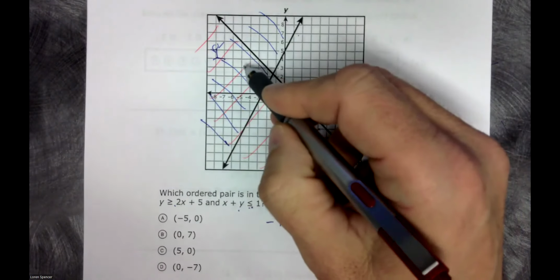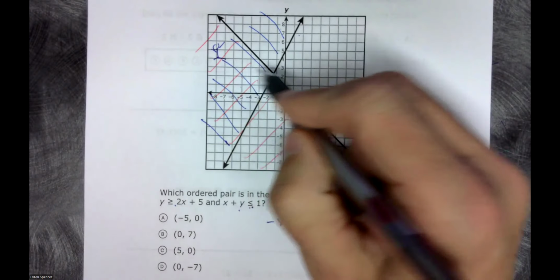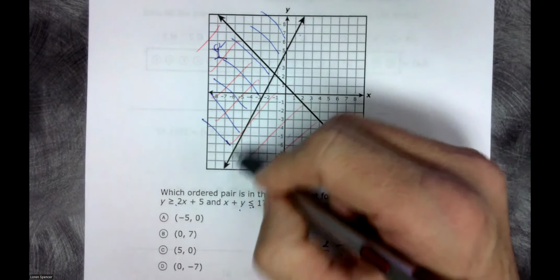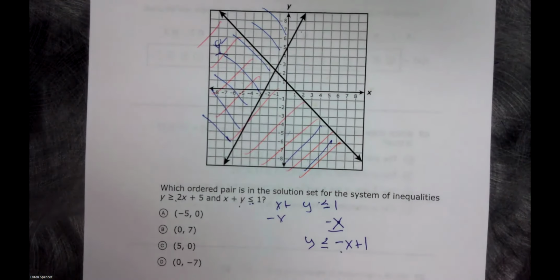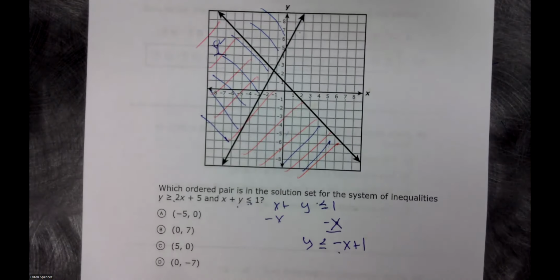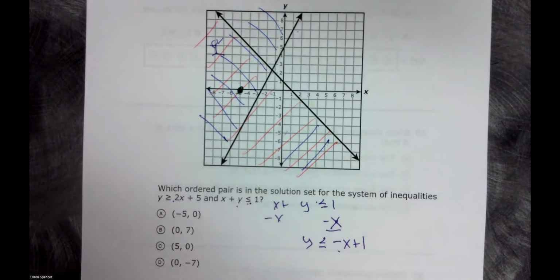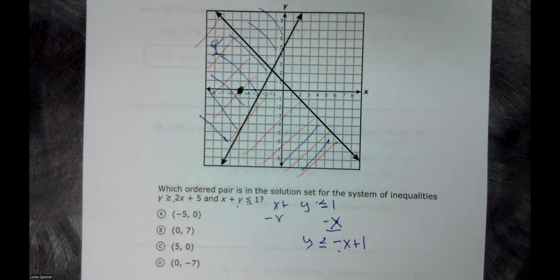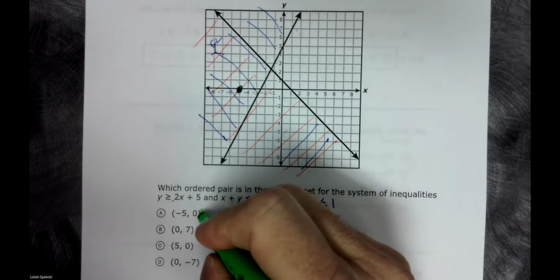Well, the part that got shaded twice is this part. And notice the guy's below it, so he's getting crushed. So I need to know which one of these is in that area. Well, if I go to negative 5, 0, negative 5, 0, that's there. So that one looks good. I grabbed the wrong marker. So that looks good. So we can put a check by this.